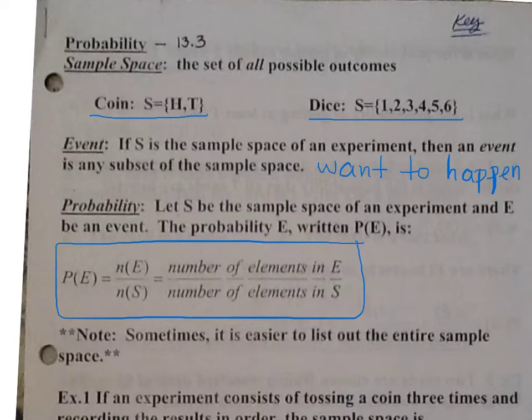Okay, so let's do a really easy example. What's the probability, if we're going to roll a die one time, of rolling a 3? We would say, okay, well, there's one 3 on the die out of 6 total choices, so that would be the probability of rolling a 3.